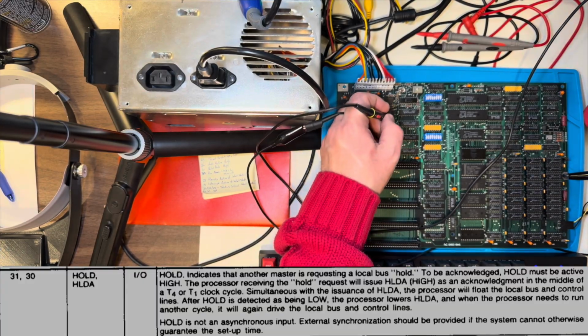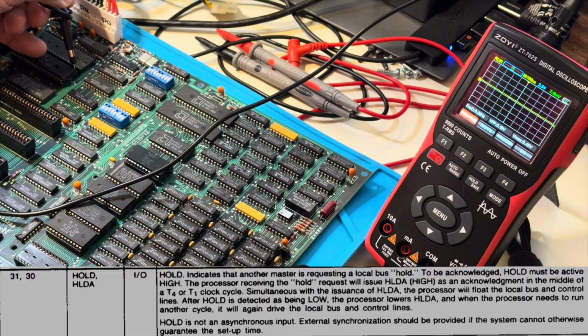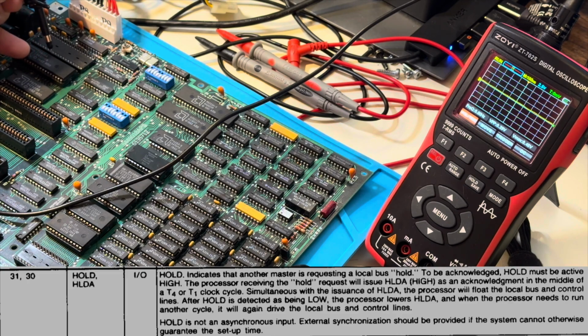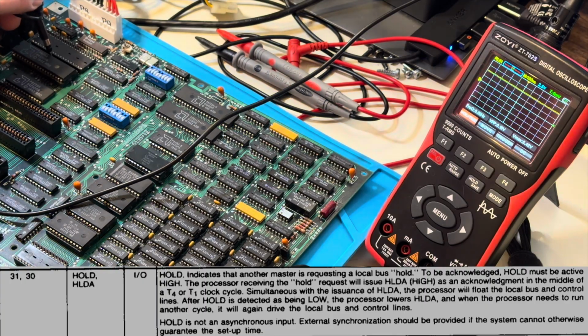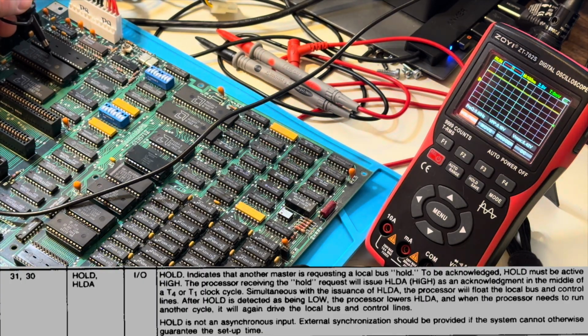So let's quickly take a look at this. 21, 22, 23, 24, 25, 26, 27, 28, 29, 30. Pin 30 is high, so that is an indicator that we're in hold state.